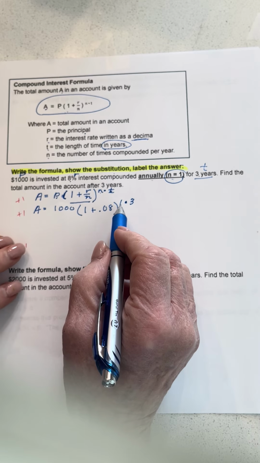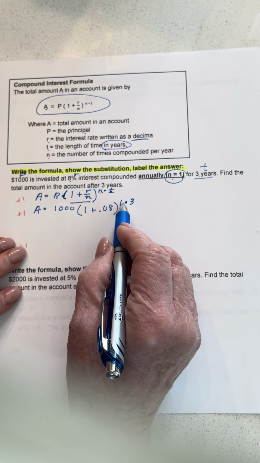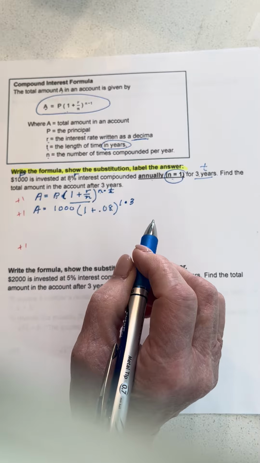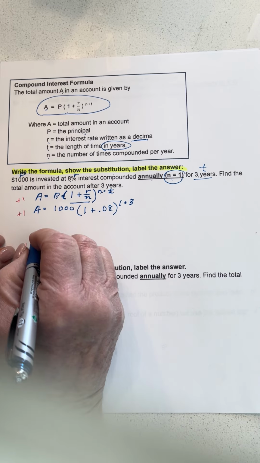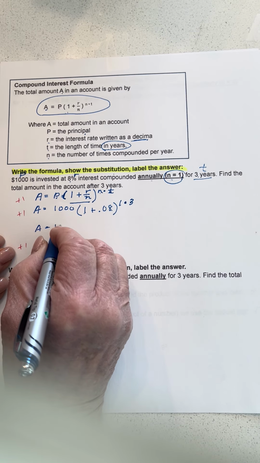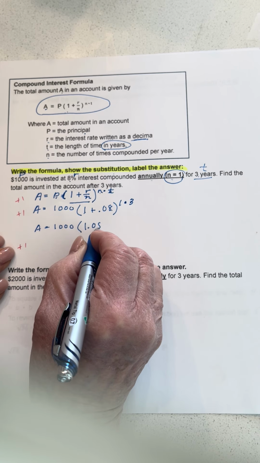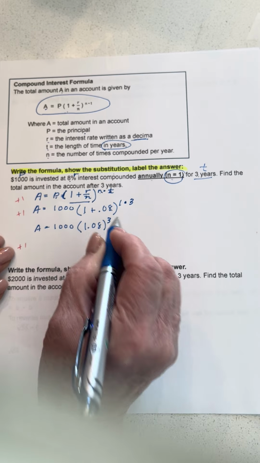So, here we go. I'm going to do this. I know that's 3. I'm going to add these together. I know that's 1.08. So, I'm going to multiply 1,000 times 1.08 raised to the 3rd power.